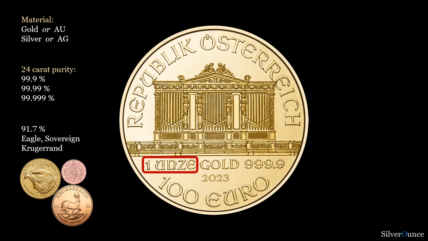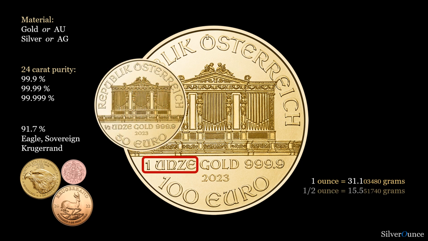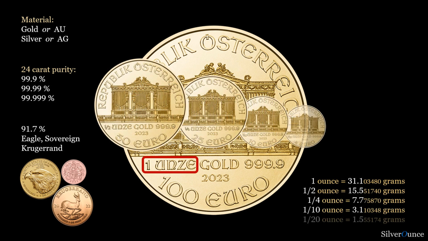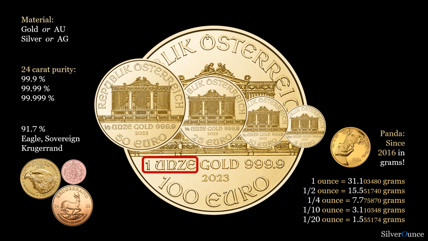The weight, which can also be a fraction of an ounce. These are mostly coins weighing half, 1/4, 1/10 and 1/20 of an ounce. Some of them are even heavier than an ounce. The weight of the Chinese Panda has been expressed in grams since 2016. The year of issue can also be seen on the coin.